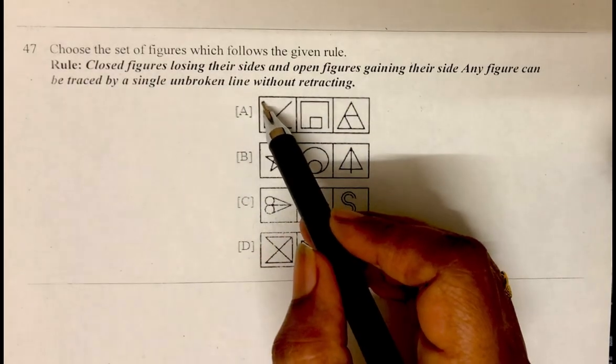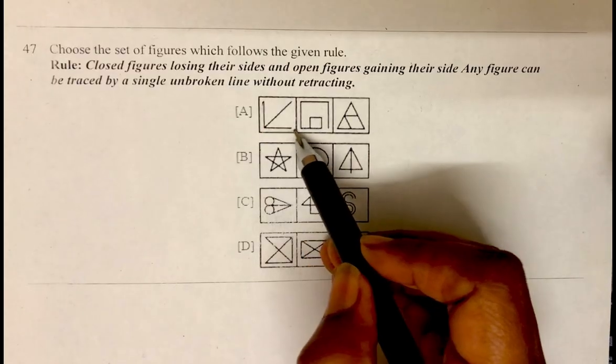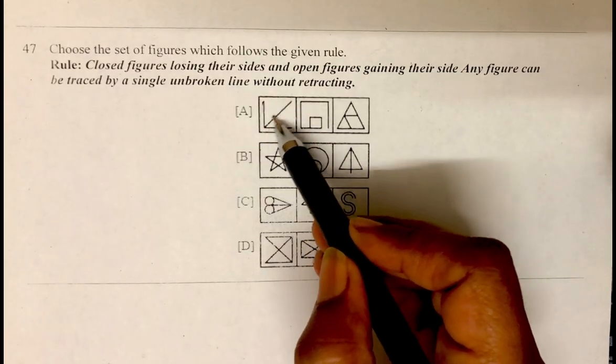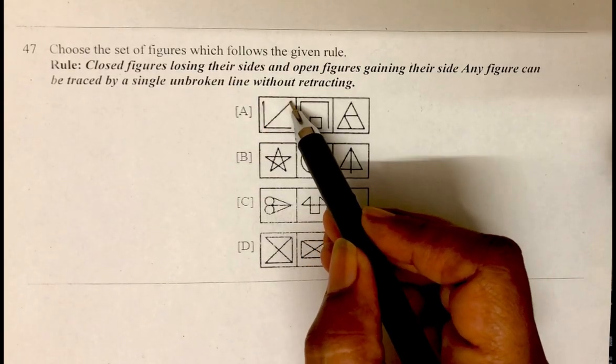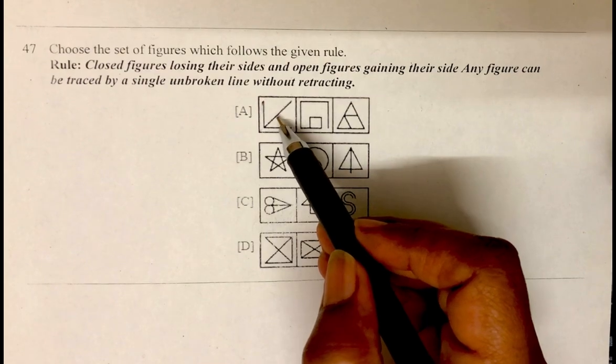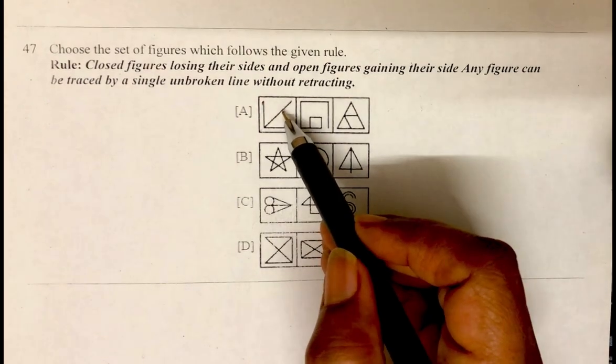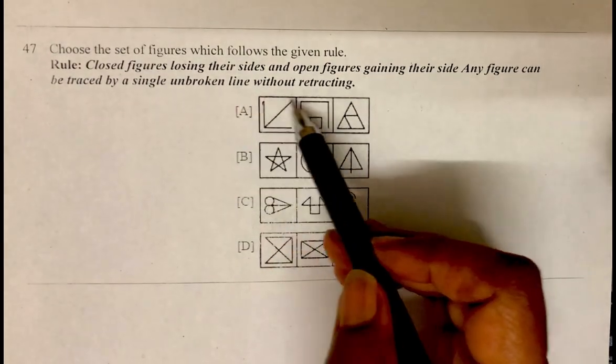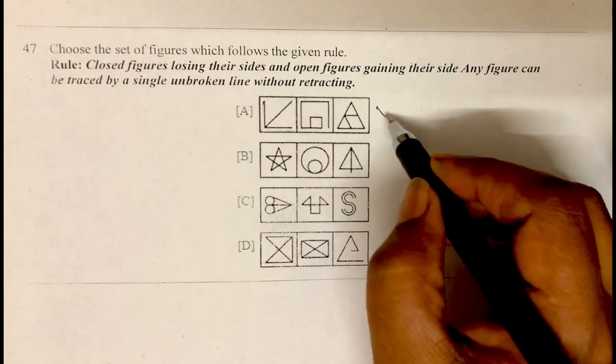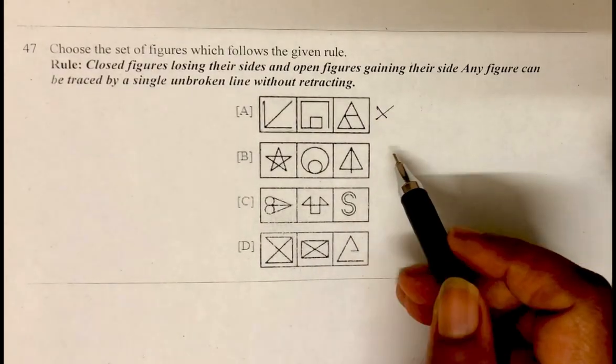If we try to draw this, you can draw this, but in order to draw the third line you have to lift the pen. So you cannot draw it by an unbroken line without retracing. So this option does not work.